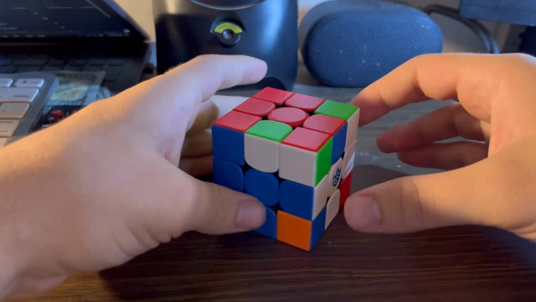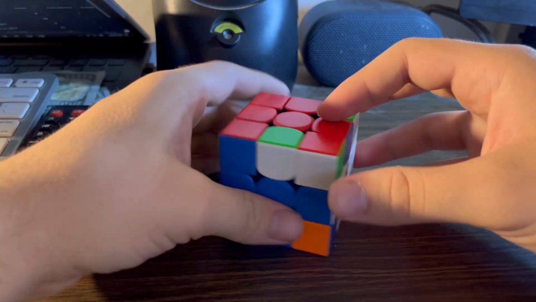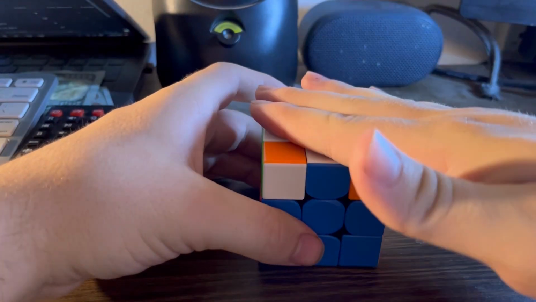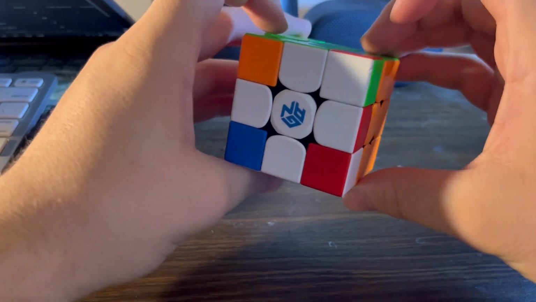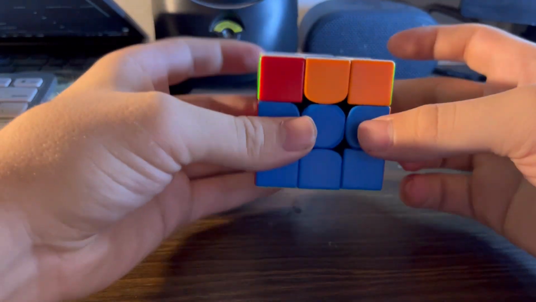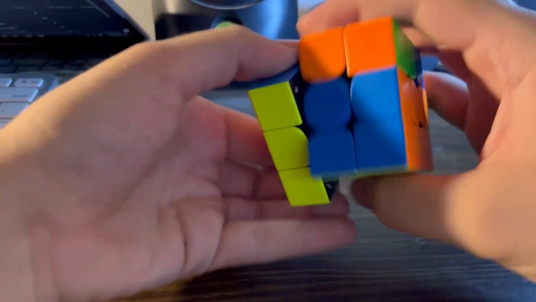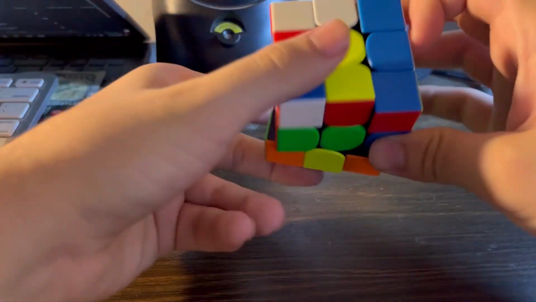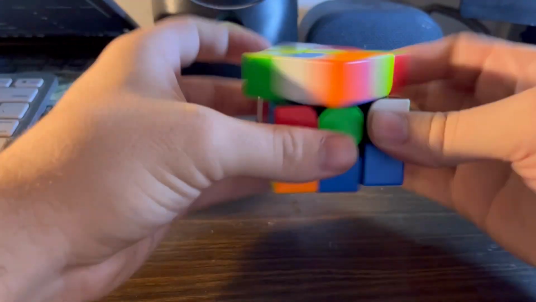Now, honestly, right here, I would just do a J-perm, the safest way to keep a cross right there. Finish OLL and then PLL.